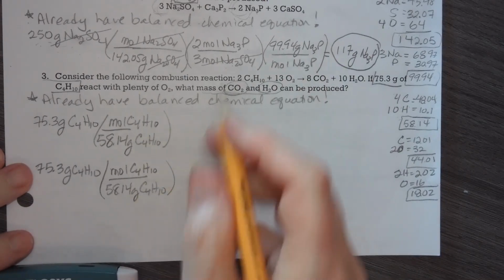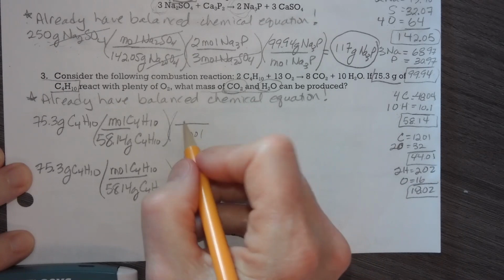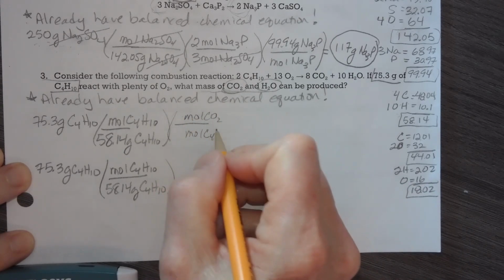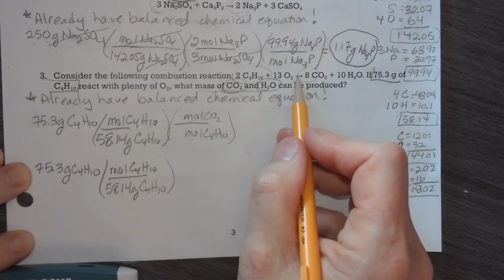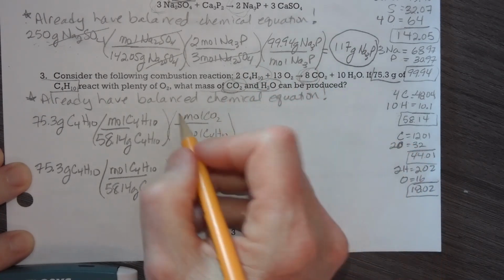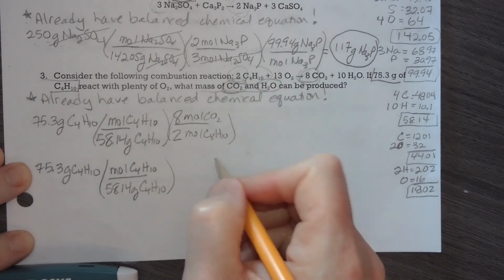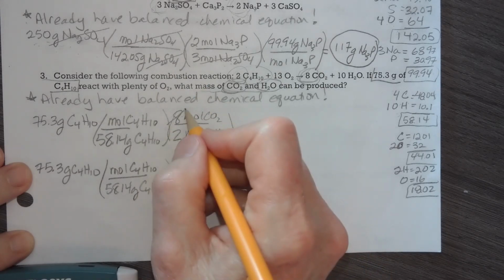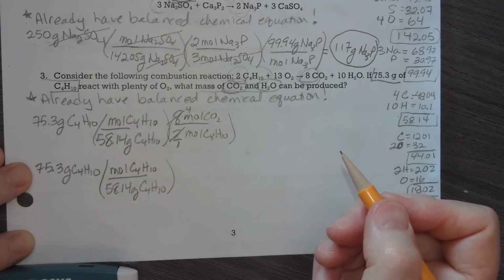Now I need my mole ratio. How many moles of CO2 are there for every mole of butane? Well, in my balanced chemical equation, it says there are 8 moles of CO2 for every 2 moles of butane. Now, if I wanted to change that right now and say 4 to 1, I could do that, but I don't need to.